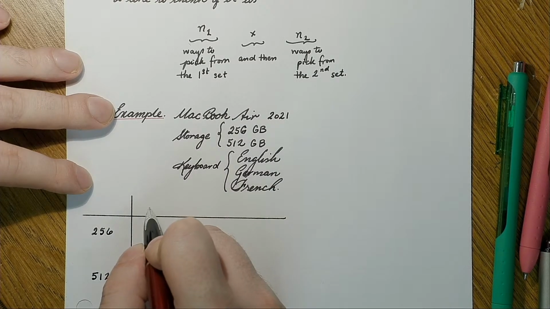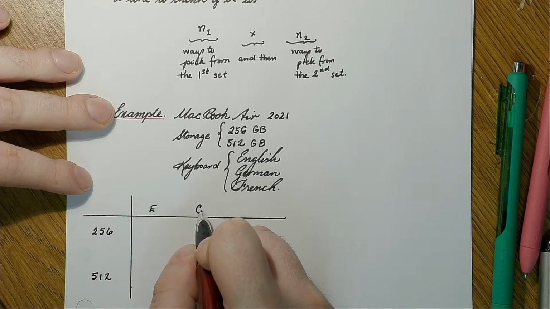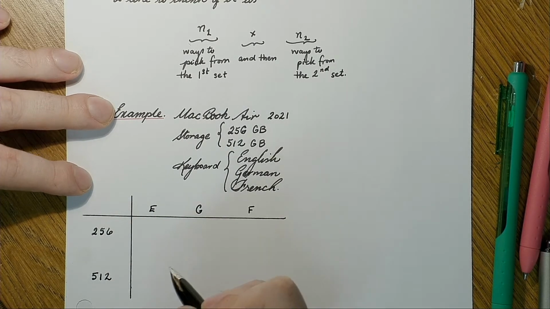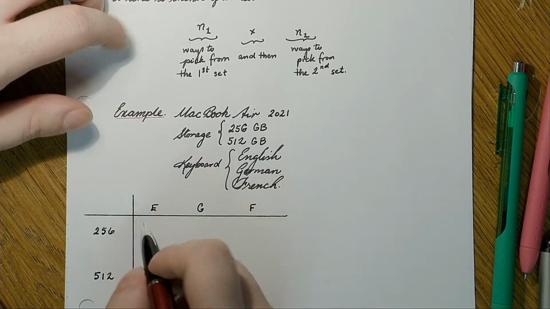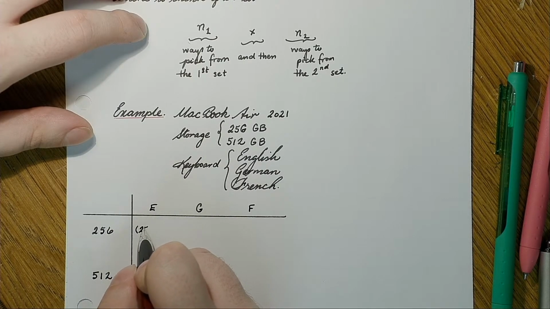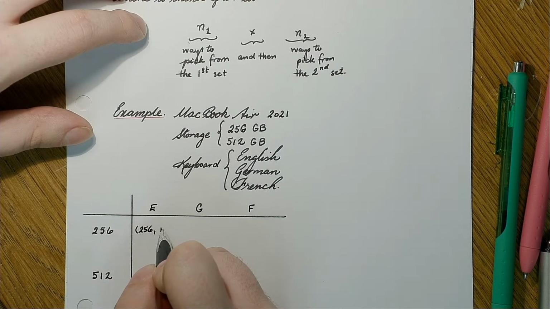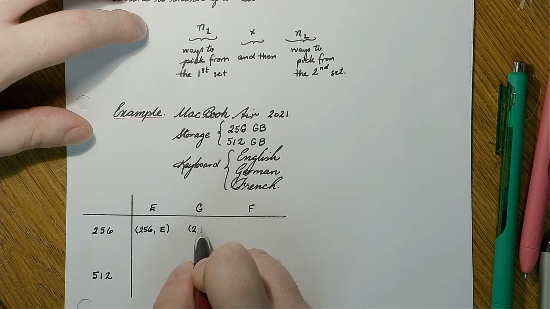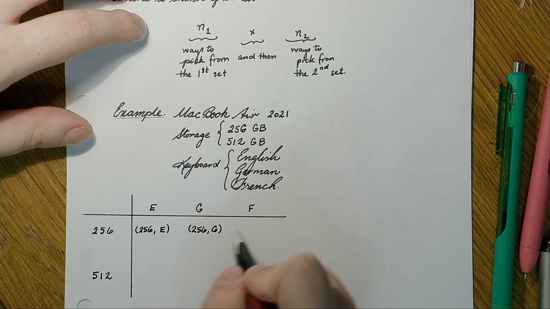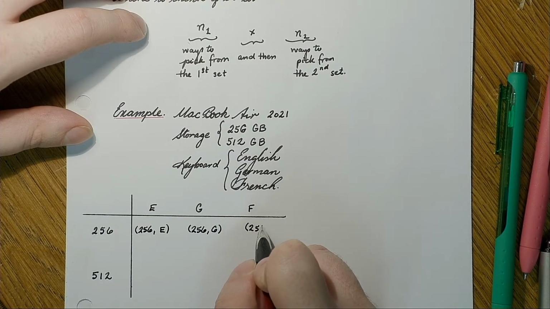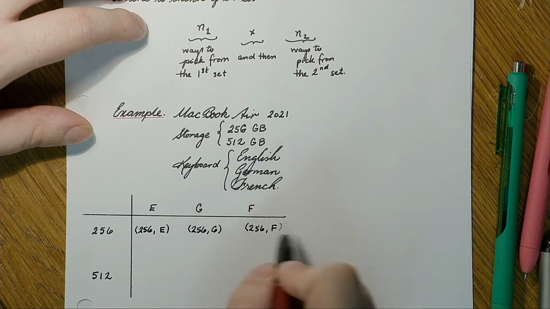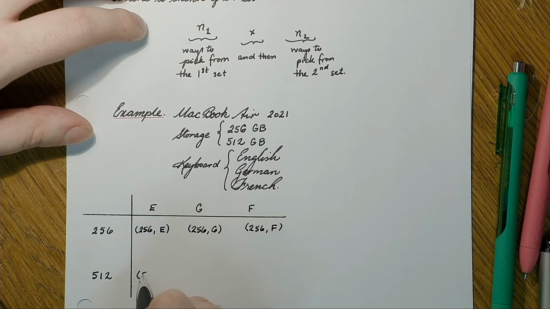Over here is English, German, and French. And so they start talking about ordered pairs. You can think of it as, here's 256, and then they pick English. You can have 256, then German, 256 in French, and the same thing for the 512.